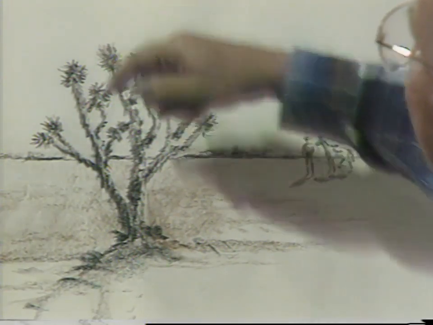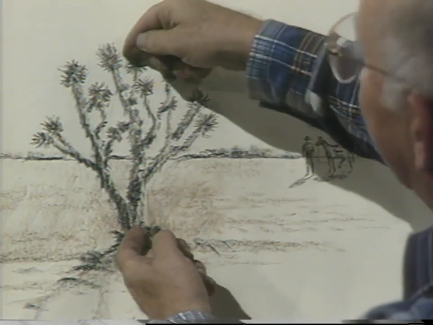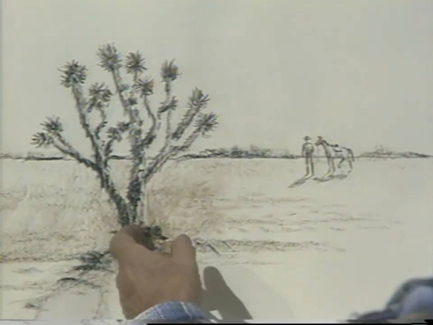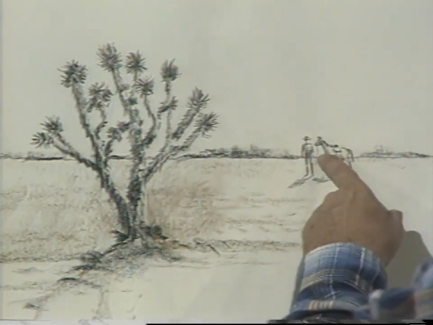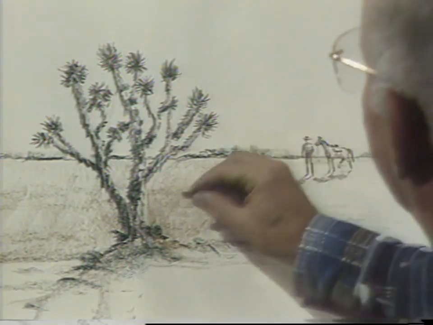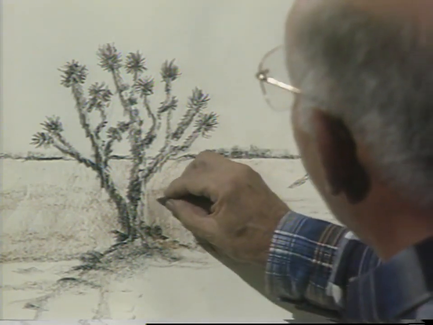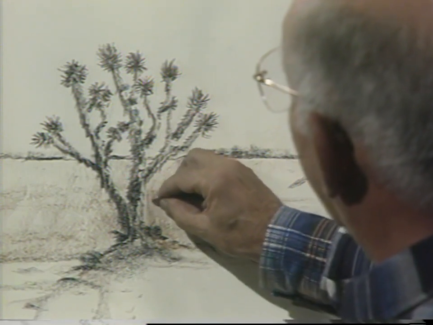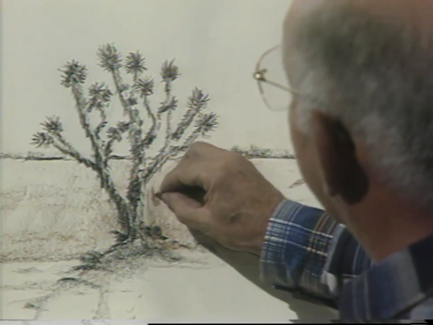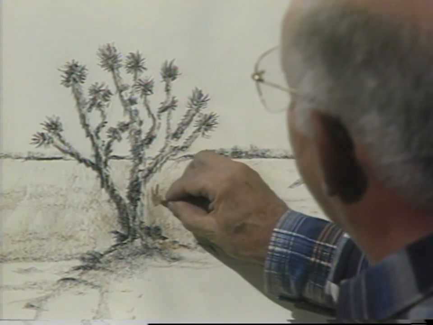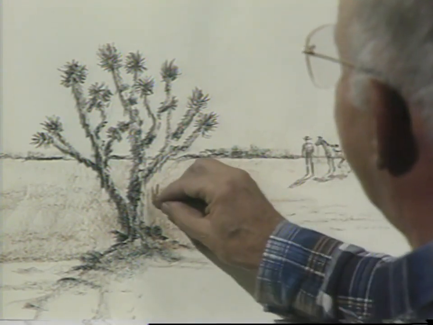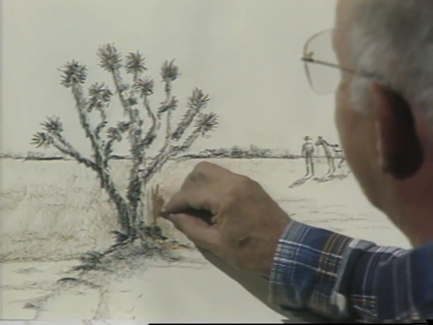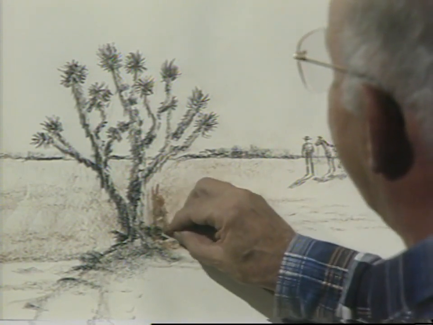So that Joshua tree is about 7 foot tall. And the way we found it out is we related it to a known height. Now, that's true of anything here. Suppose I want to draw a jackrabbit sitting up. And the head would be here, and the body's here, and the hind legs here.